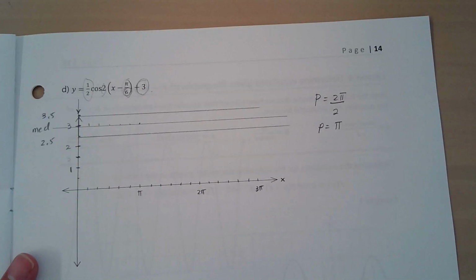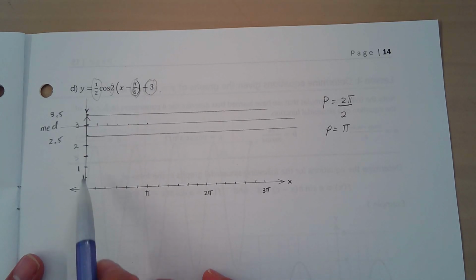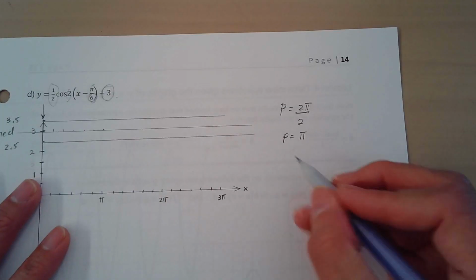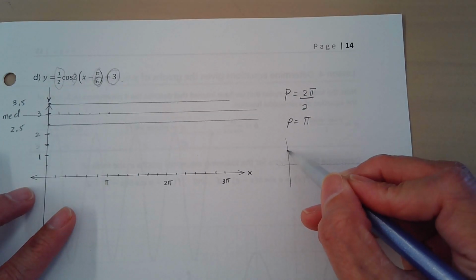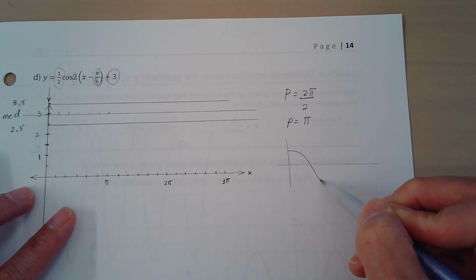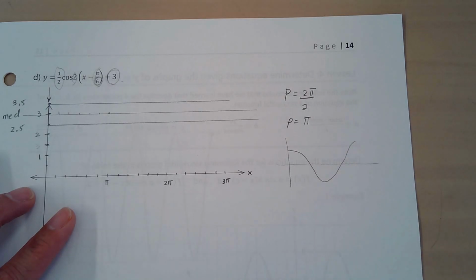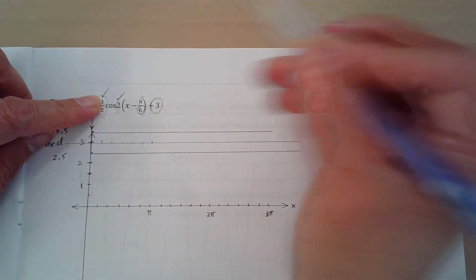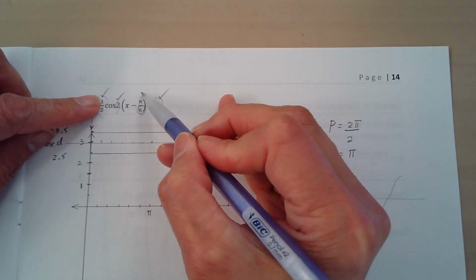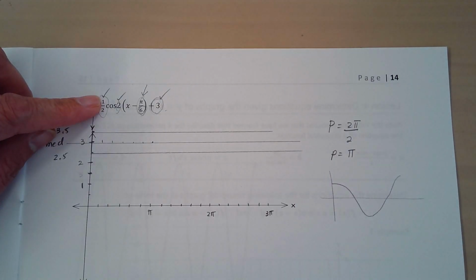So this is what that one looks like. So what does a cos look like? What does cos look like? Maximum, minimum, maximum. So what I'm going to do is the amplitude, the compression, this one, and then I'm going to do this last. Okay? Is that okay?